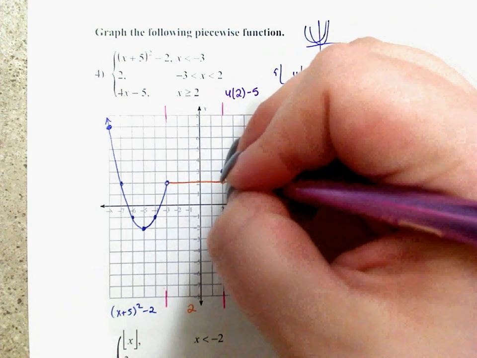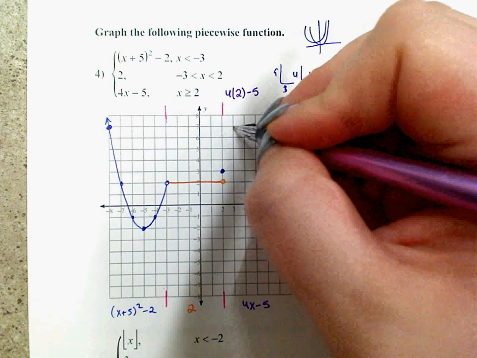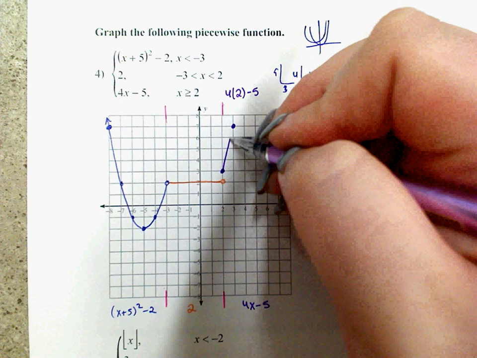And then I'm going to travel my slope. My slope is up 4 over 1. 1, 2, 3, 4 over 1. And so then just connect, and there you go. There's my function.